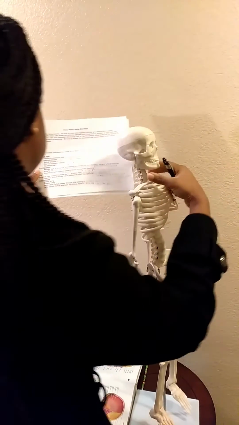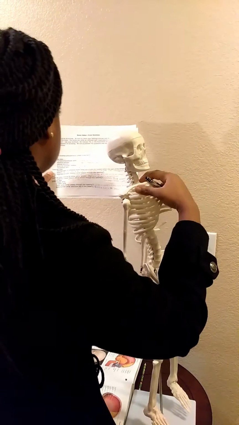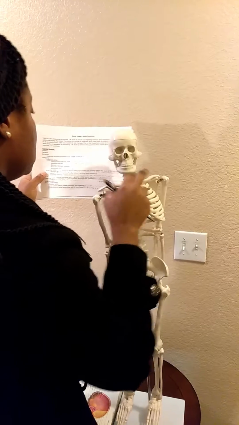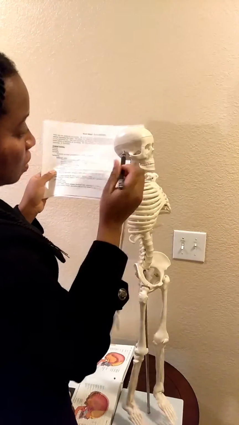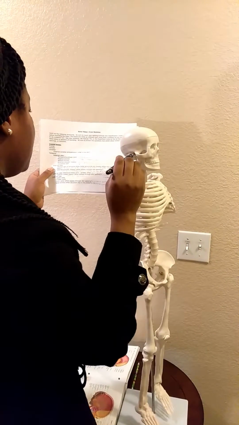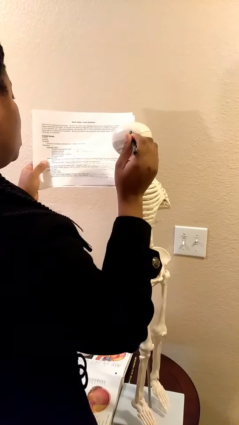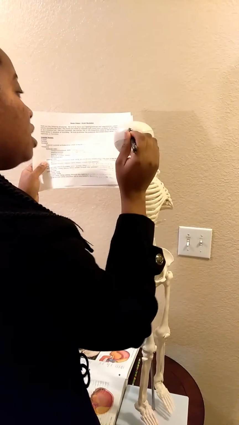And the external acoustic meatus. This is the external acoustic meatus right here. And this is the squamous part right here.